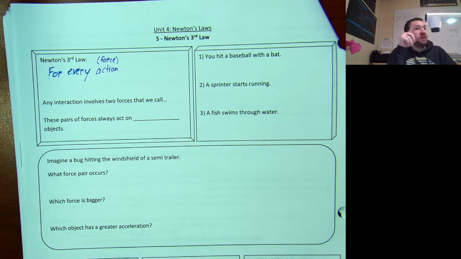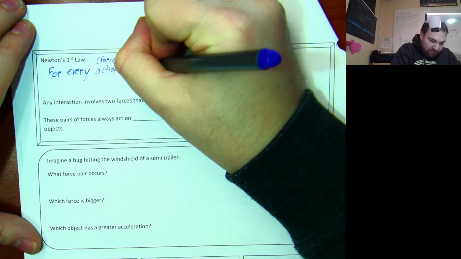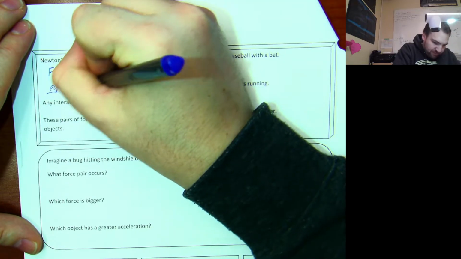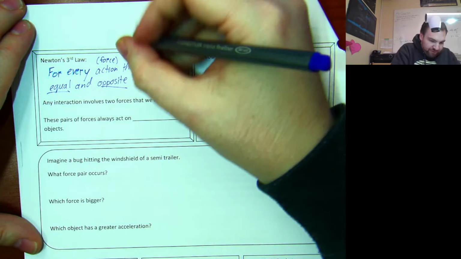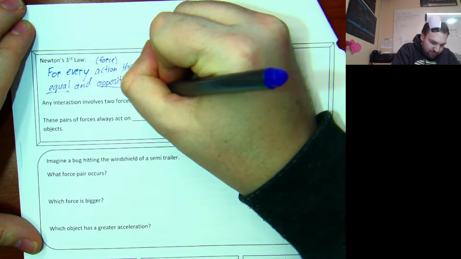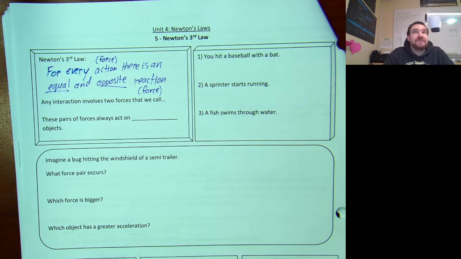There's an equal and opposite reaction. That word's important. That's also important. For every action, there's an equal and opposite reaction.